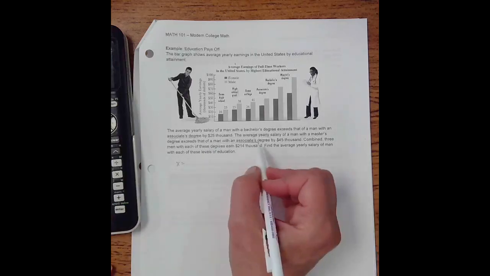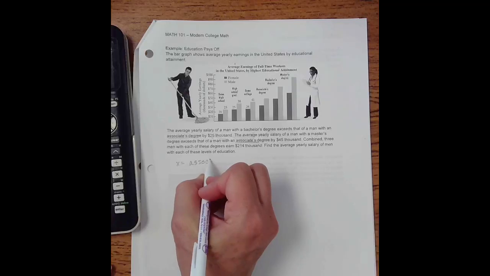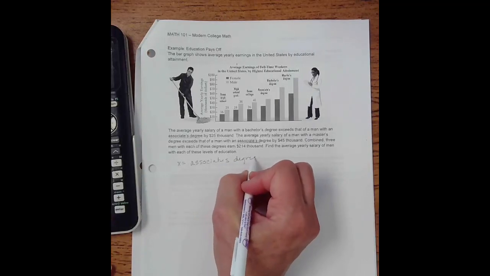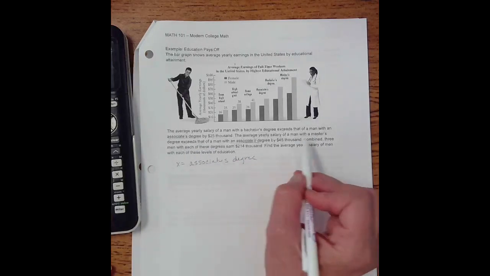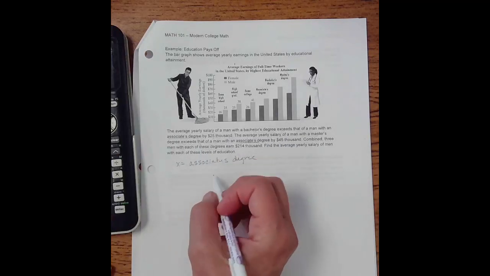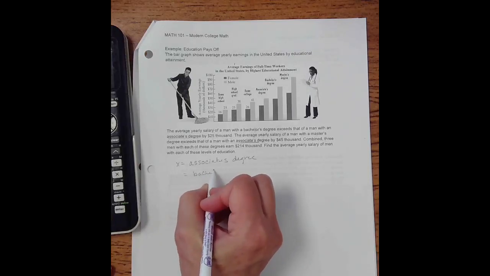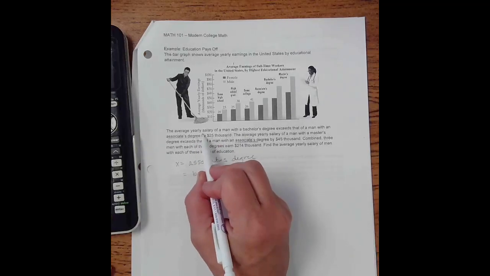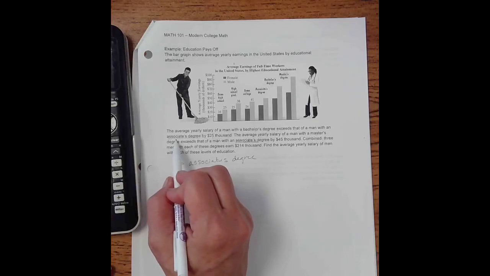So if I start off with X being the associate's degree, then since they're comparing the associate's with the bachelor's and with the master's, I can write my bachelor's in terms of X. The average yearly salary of the man with a bachelor's degree exceeds that with an associate's degree by $25,000.